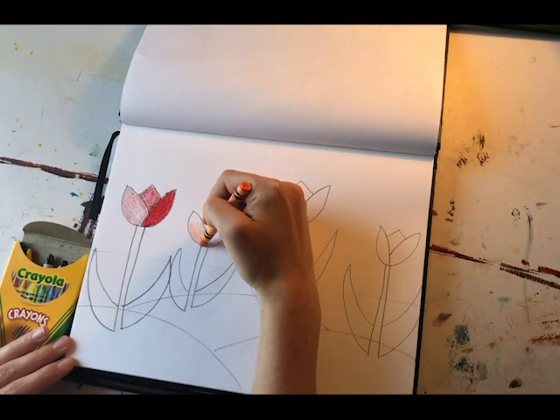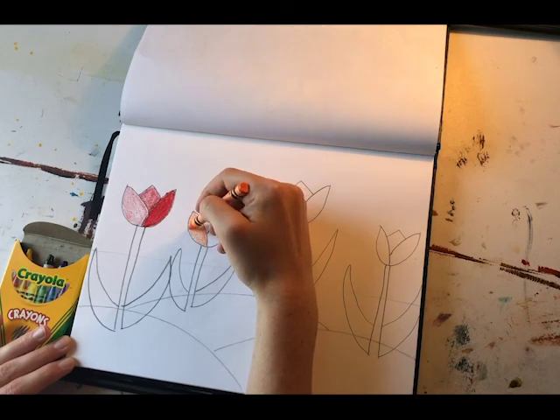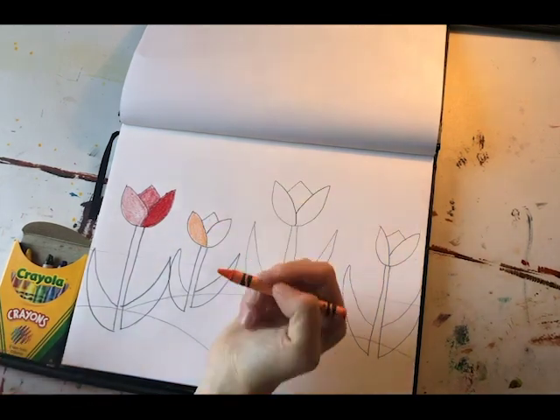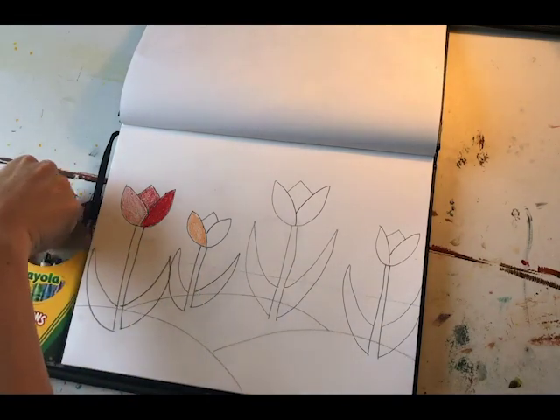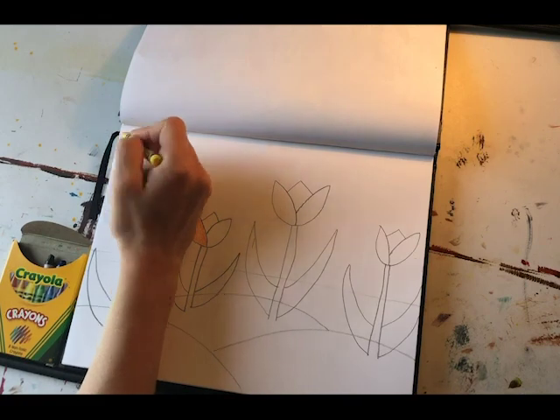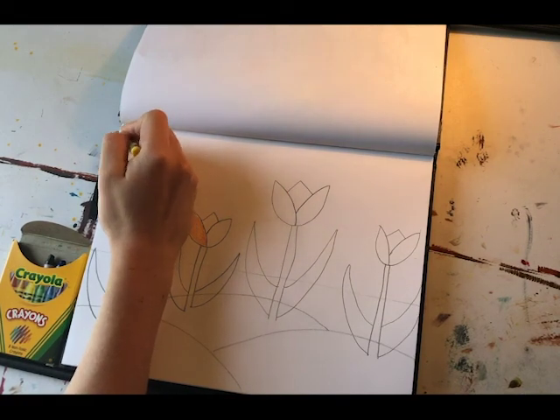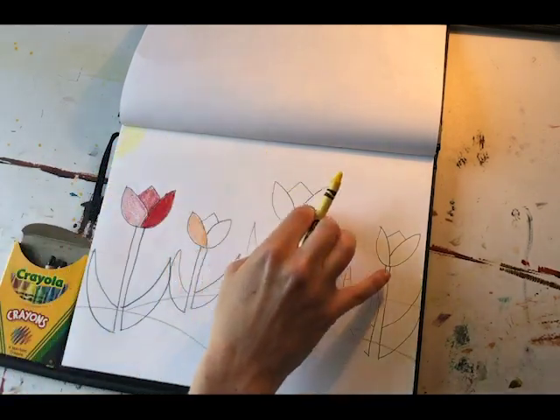So the reason why we want to practice making some different values is because when we look at tulips, I'm sure you've been out and about and seen some tulips growing, and the sun is shining. If the sun is shining over here, let's put a sun in the sky. Even though I don't like suns in the corner, let's pretend a sun is over here. The sun is shining on this side and making that side brighter.